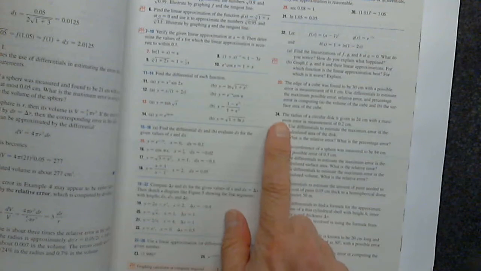Okay. Well, let's look at 34. Let's read 34. Ready? Okay. It says the radius of a circular disk is given as 24 centimeters with a maximum error in measurement of 0.2. What is 0.2?